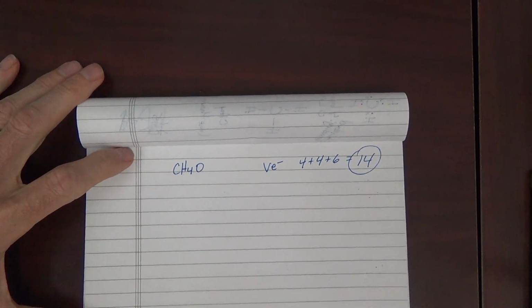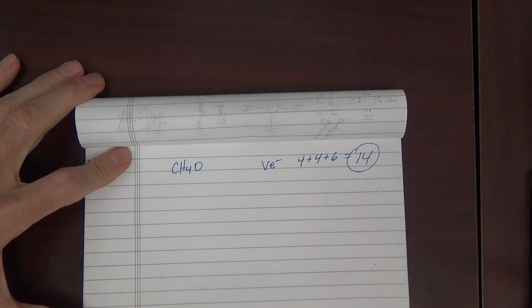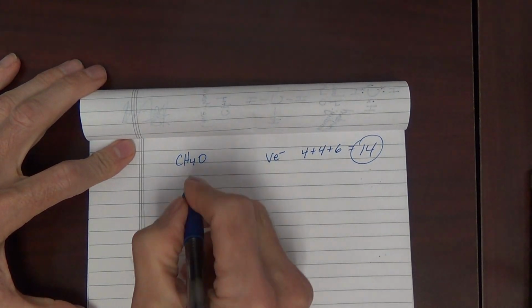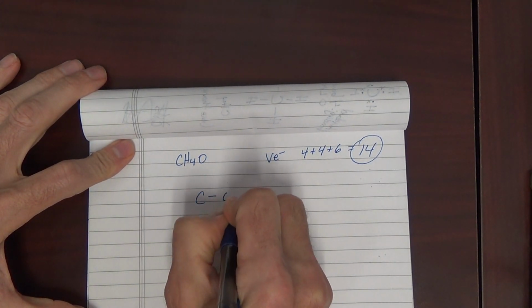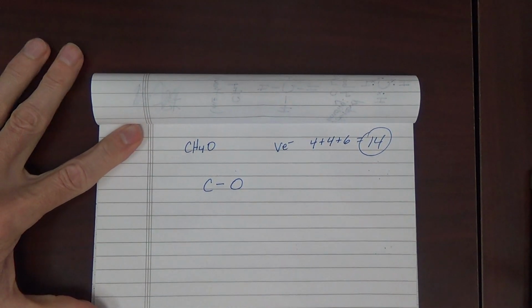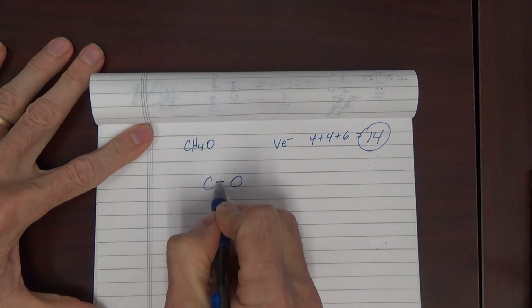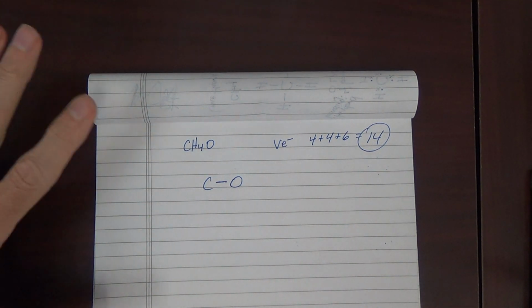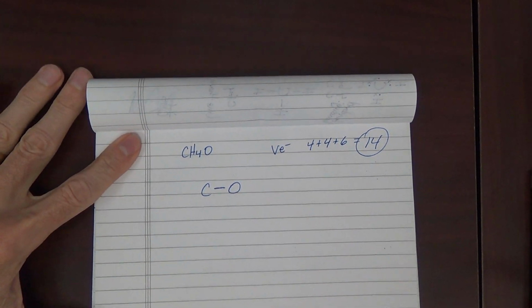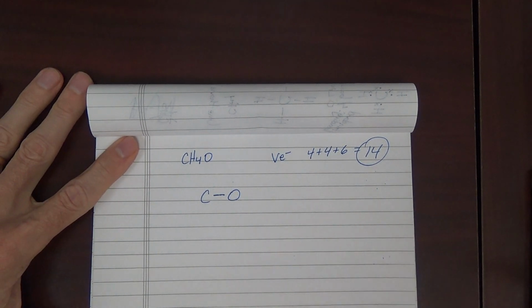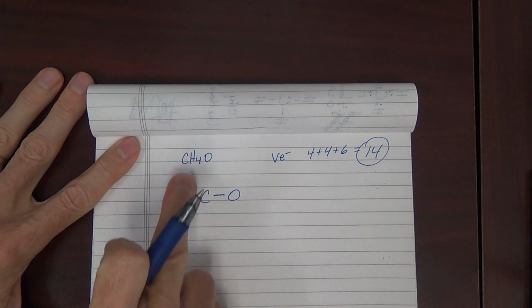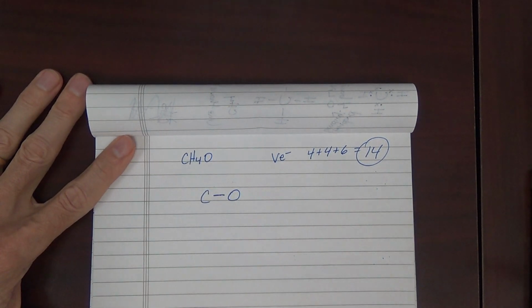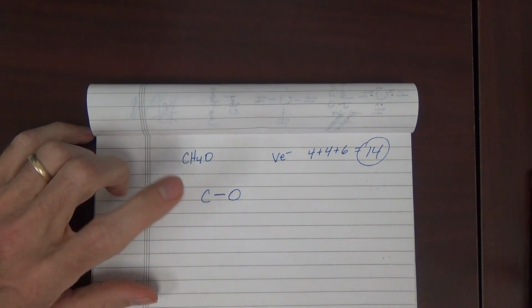Heavy atom is a term for non-hydrogen. So let's bond the carbon and the oxygen first. Now that's 2 valence electrons right there. My next recommendation is to place the hydrogens around carbon to fill the octet of carbon.